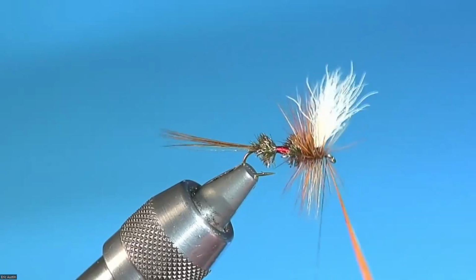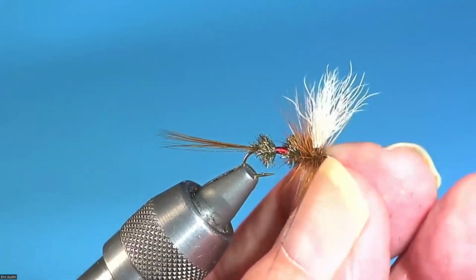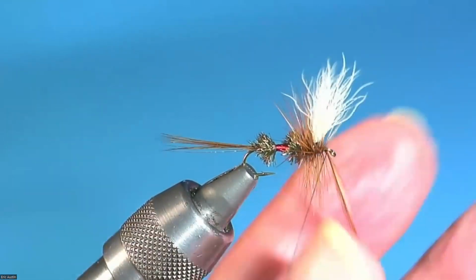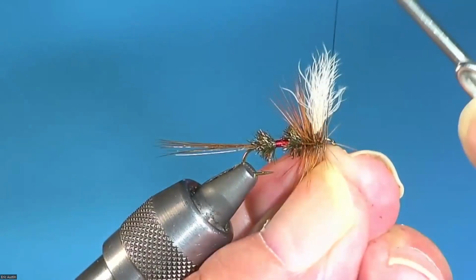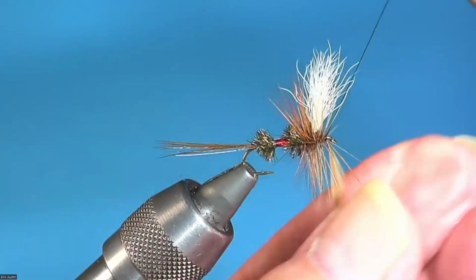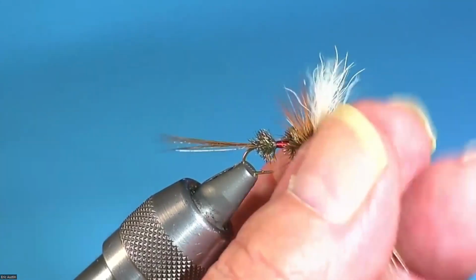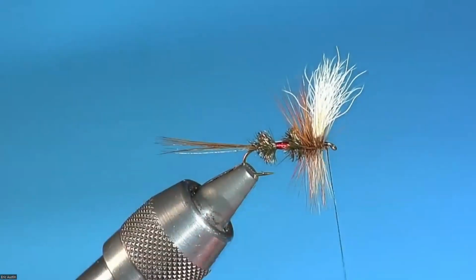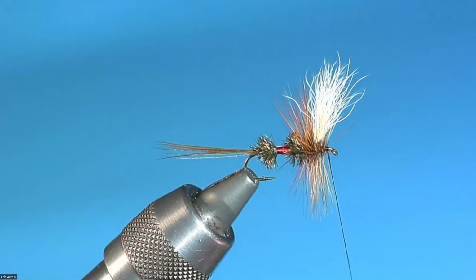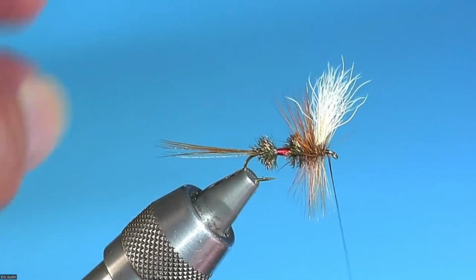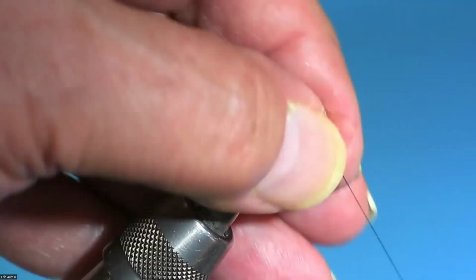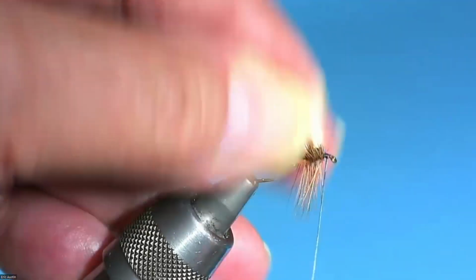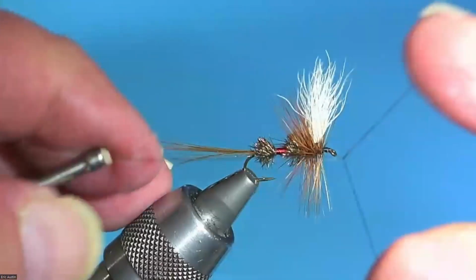By the way, this fly you don't leave the space, the classic Catskill space behind the eye. You do not leave that on this fly. All right, I'm going to take 2 or 3 turns back and then do a whip finish.